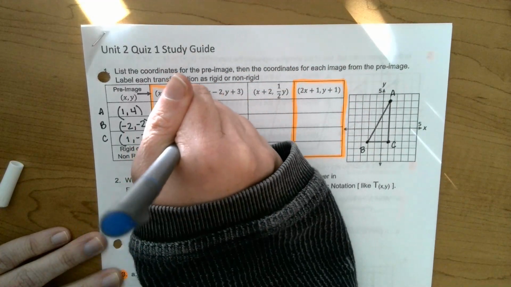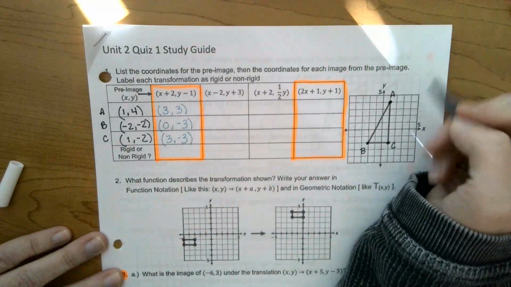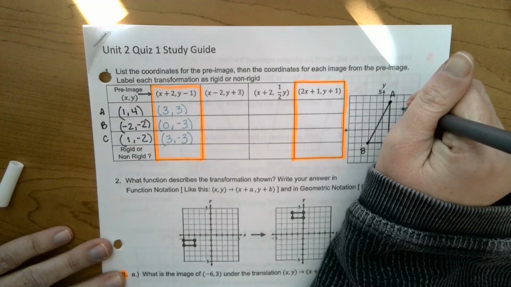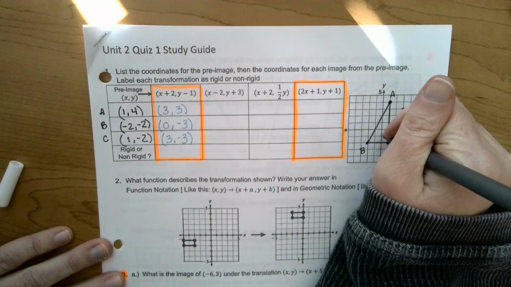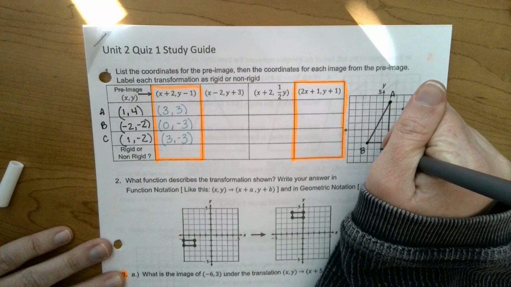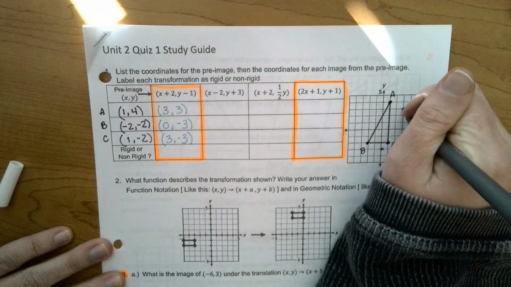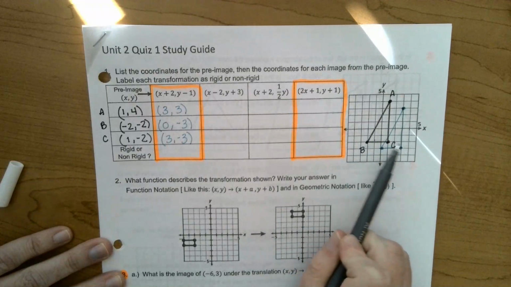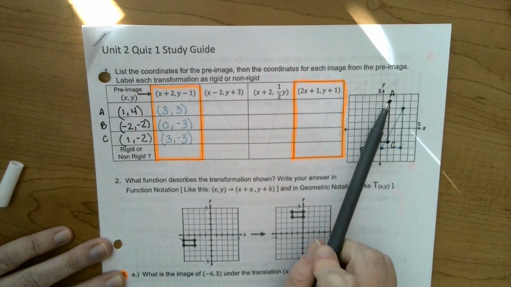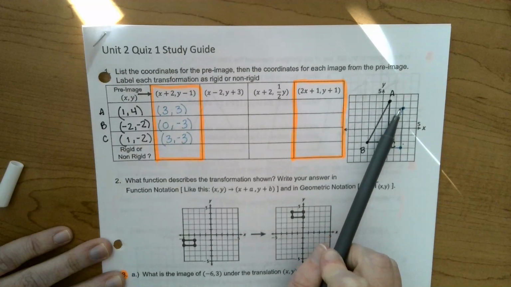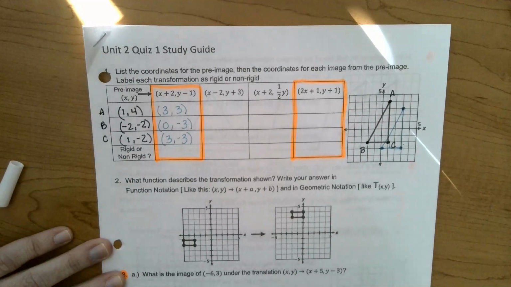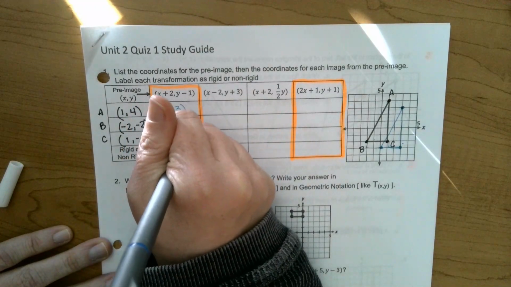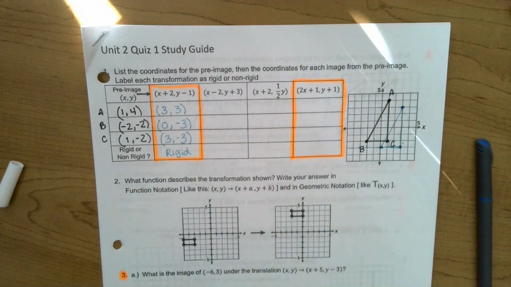So 3, negative 3. All right, and I'm going to go ahead and graph that over here. So we have 1, 2, 3, 3, 0, negative 3, and 3, negative 3. Okay, so if I take a look from this triangle to this triangle, it slid 2 to the right and 1 down. So every single vertex, every single point slid 2 to the right and 1 down. So the size and shape did not change. So this is rigid. So this was just a translation, so it's rigid.